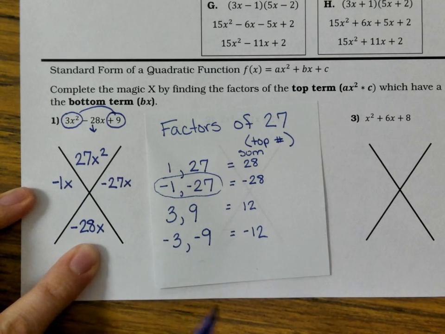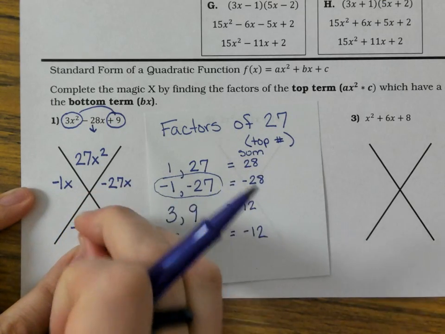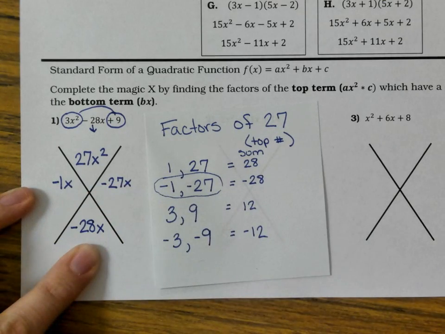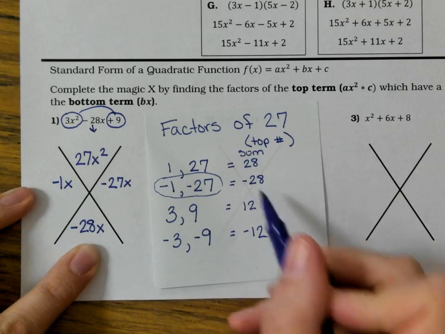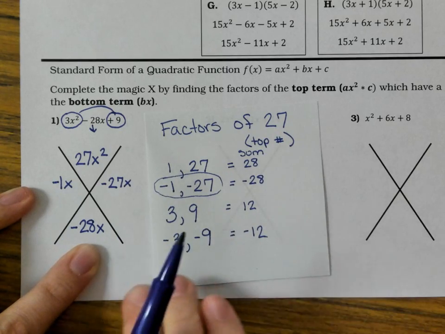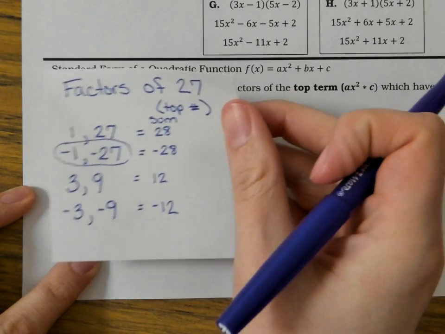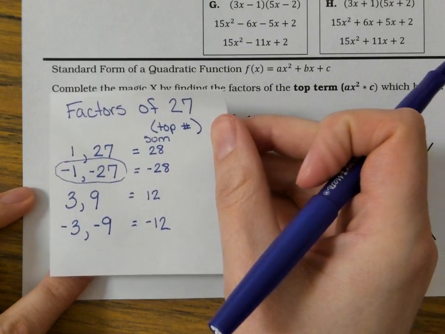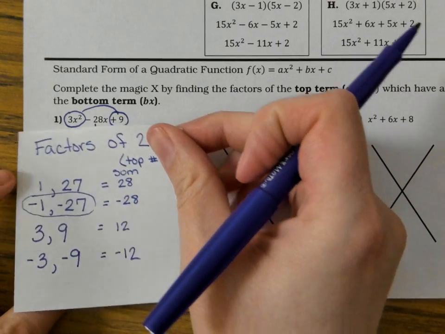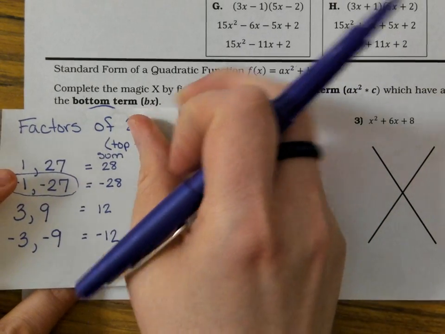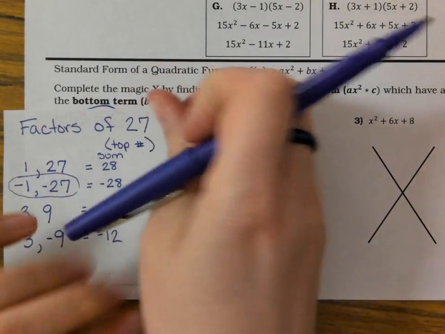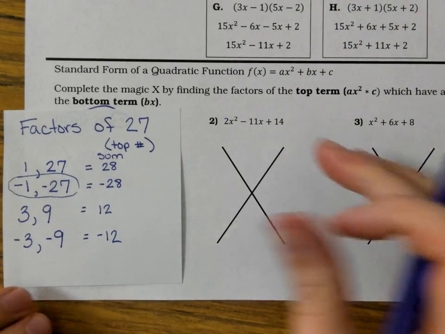And that's all we're going to do today. We're going to practice doing this step. This is the hardest step for factoring because it requires that you list out all of your factors. And so that's what we're going to practice over and over. And if you keep your list of factors, then some of them are going to repeat and you won't have to find them again. So put this over problem 1 and let's move on to problem 2.